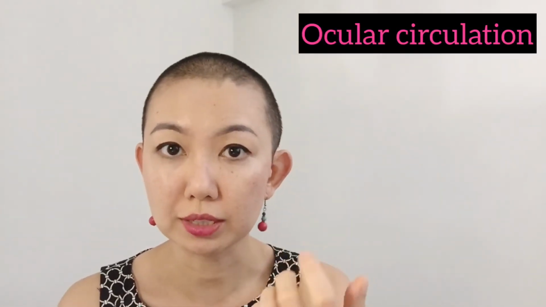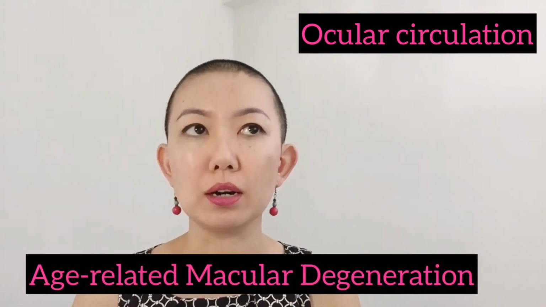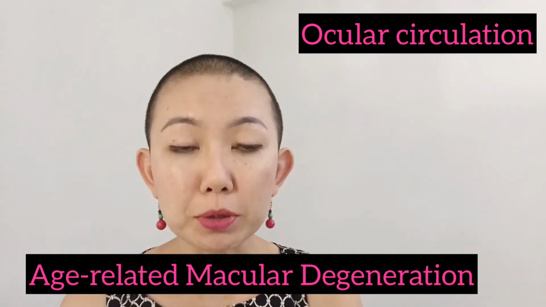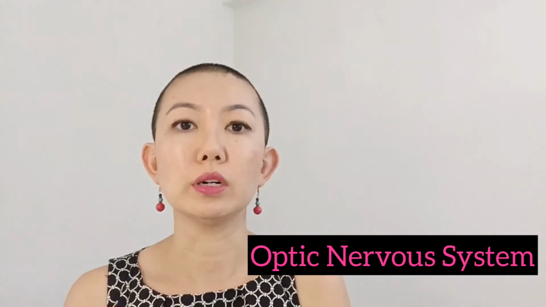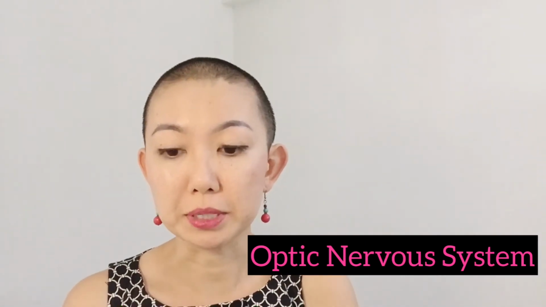So these are the summary of the three effects of nitric oxide on our eyesight. The first is improving our ocular circulation, and then the second one is delaying the premature aging of our eyes. And then the third one is the effects of nitric oxide on our optic nervous system, because it's also a neurotransmitter, right?